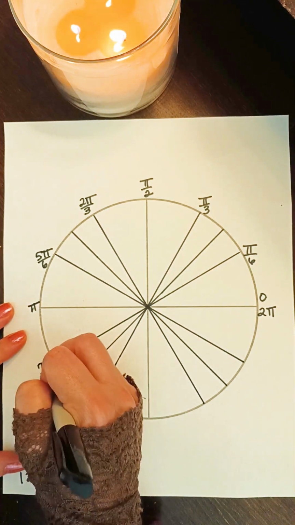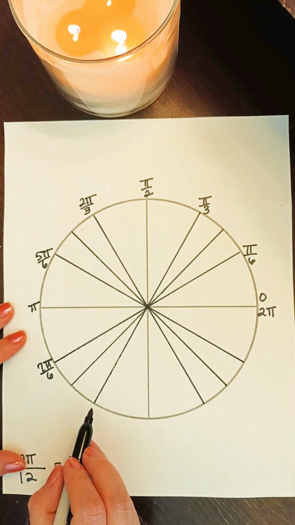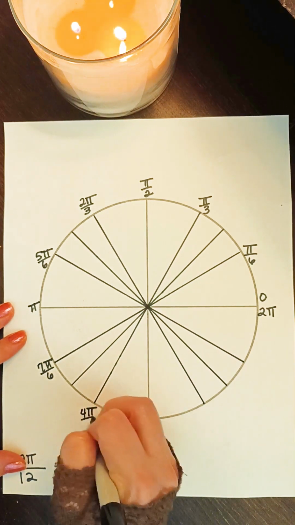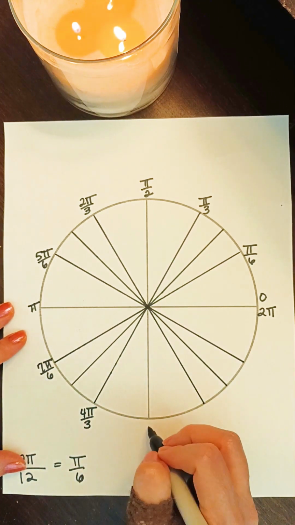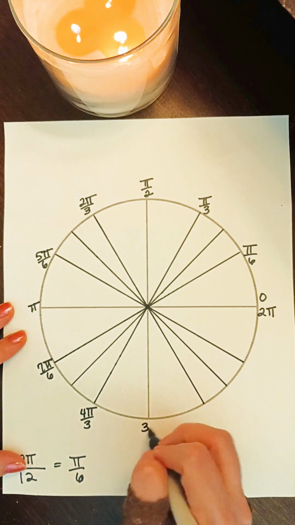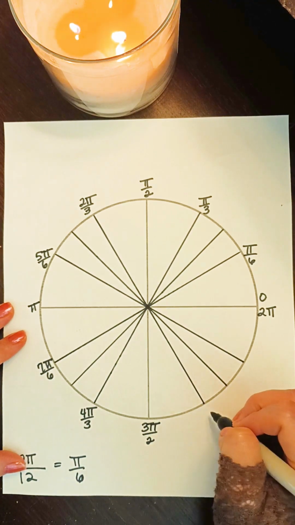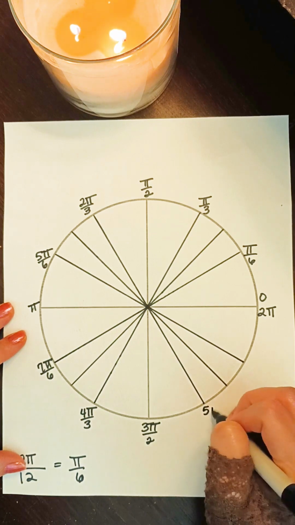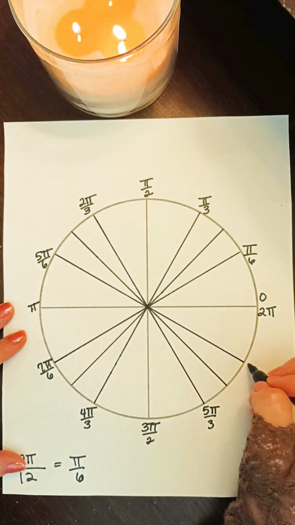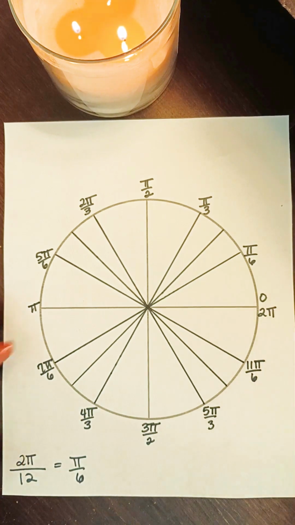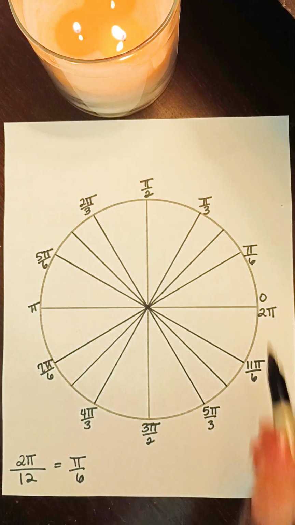7 pi over 6. 8 pi over 6. 8 sixths is 4 thirds, so that's 4 pi over 3. 9 pi over 6. 9 sixths is 3 halves, so it's 3 pi over 2. 10 pi over 6. 10 sixths is 5 thirds, so that's 5 pi over 3. 11 pi over 6. And 12 pi over 6, but 12 over 6 is 2.